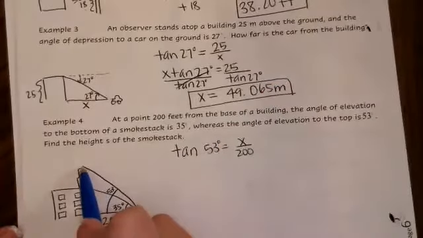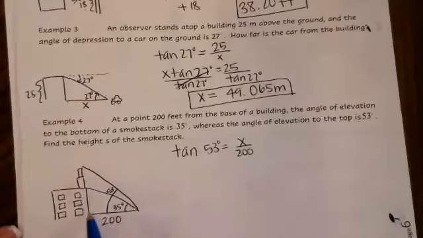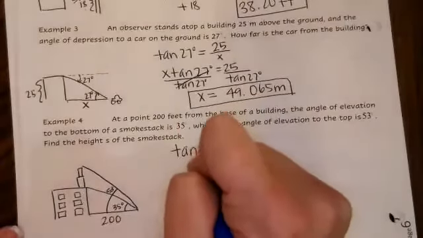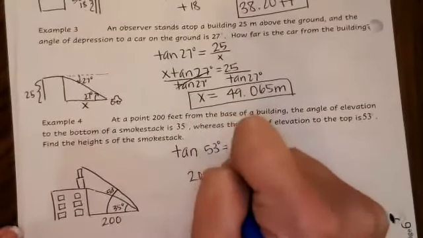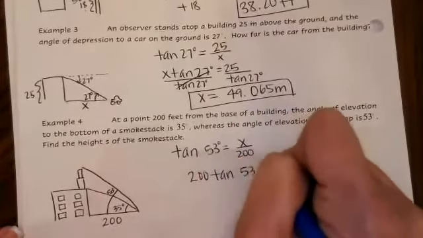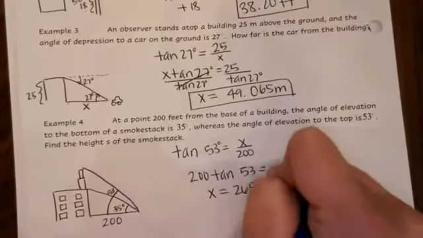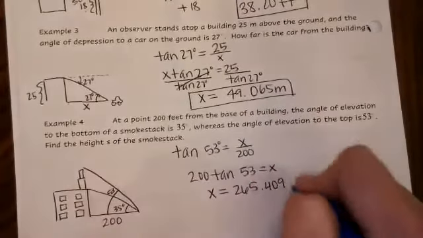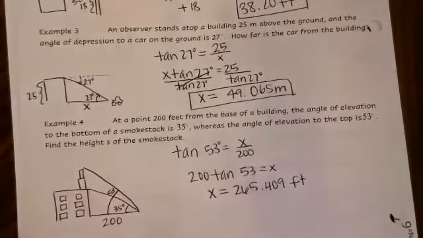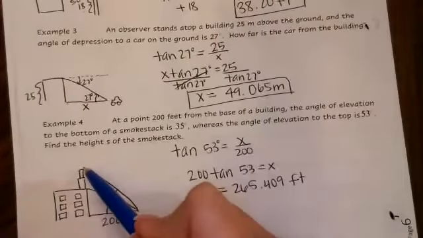That's going to give me the entire length here. We cross multiply. And we get 265.409. So that's the total height from the bottom to the top.